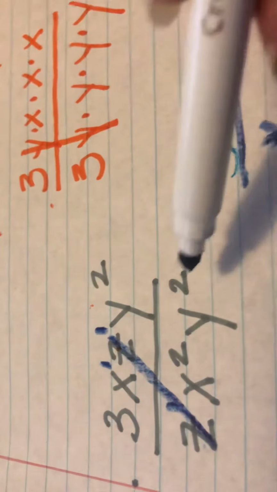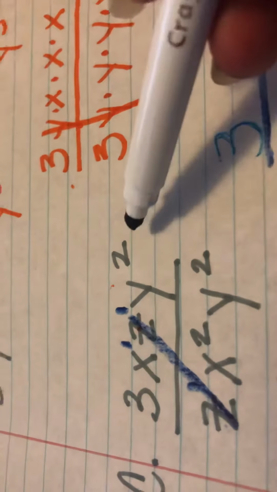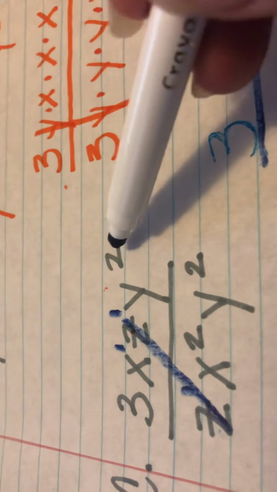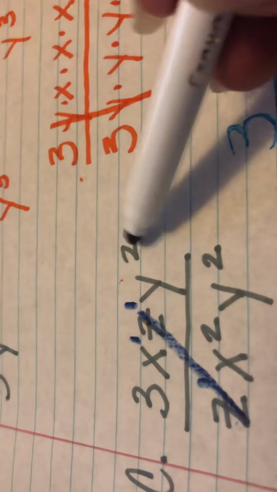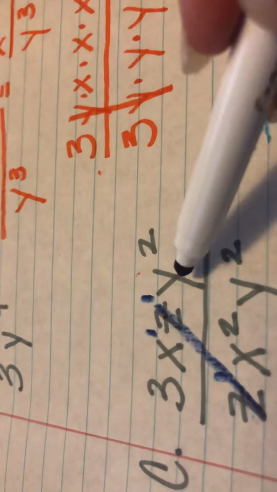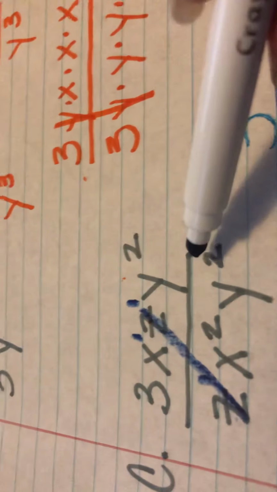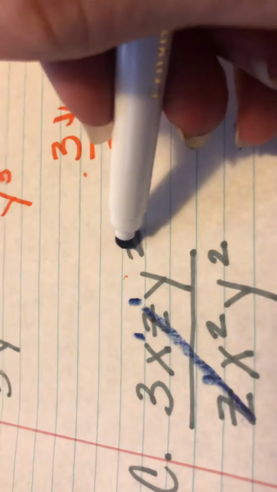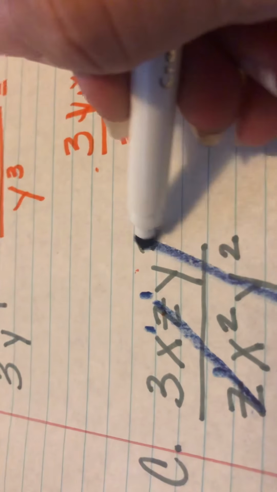So now I have y to the 2nd power divided by y to the 2nd power. So the same thing happens that happened here. You can think of it as 2 minus 2 is 0, which makes the entire thing go away. Or you can think of it as y squared divided by y squared is 1. And when it becomes 1, it also cancels out.